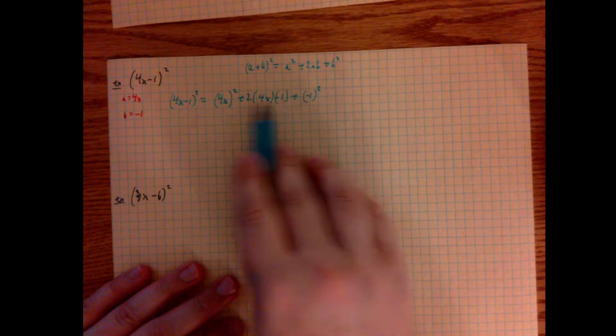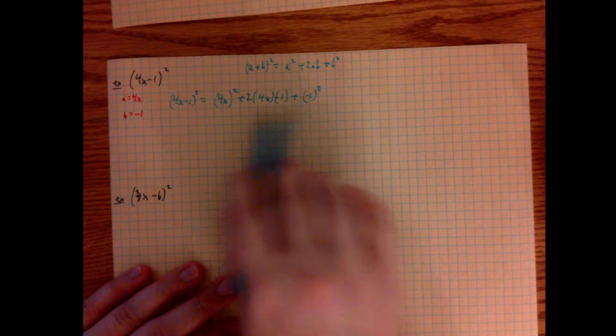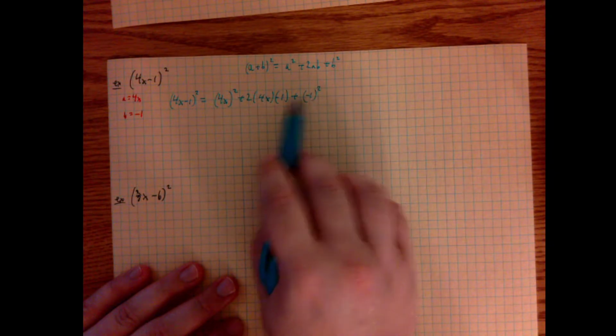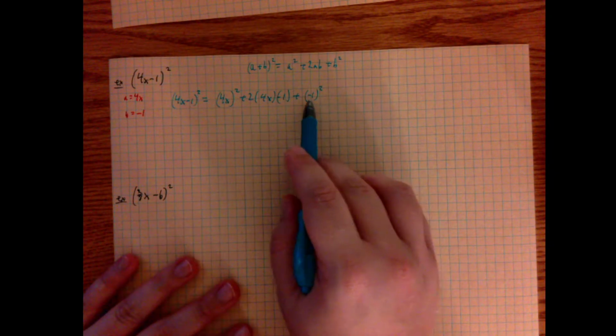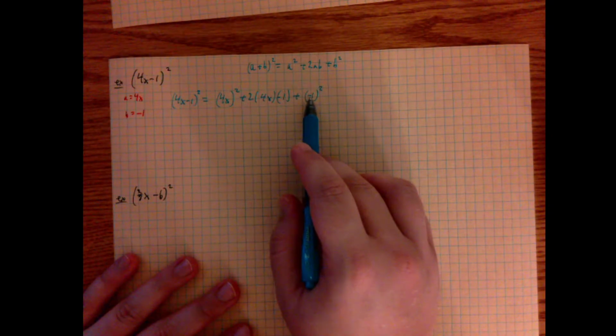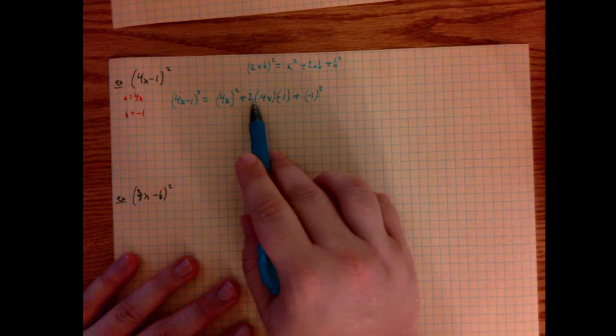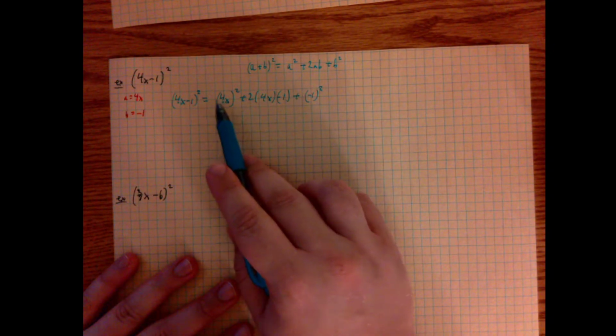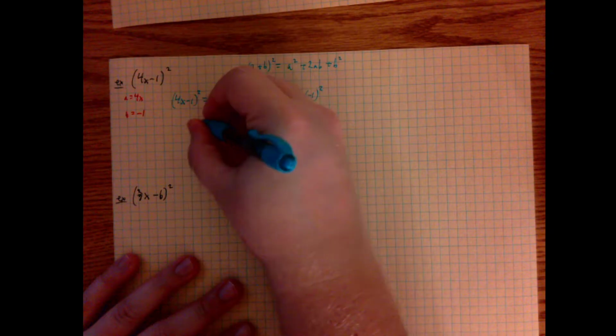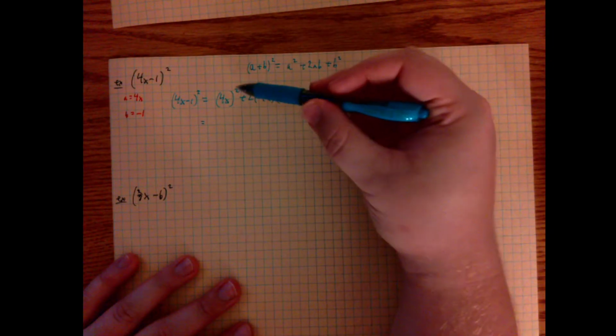squared. You notice I'm putting each of these in parentheses because I don't want to make a mistake by somehow moving a negative when I shouldn't move it or something else. So I put them in parentheses to make it clear that this square is being applied to both the negative and the 1. This multiplication is being applied to 2, the 4x, and the negative 1. This square is being applied to both the 4 and the x. From here, just make sure to simplify correctly.